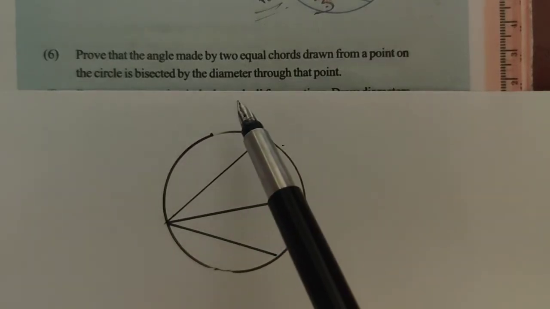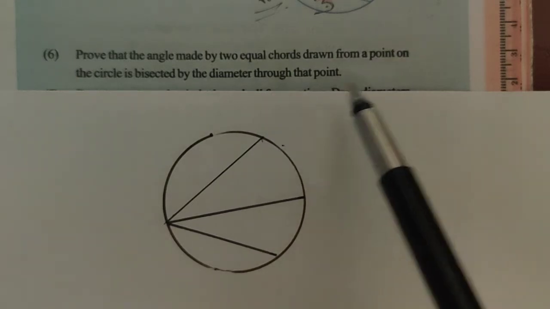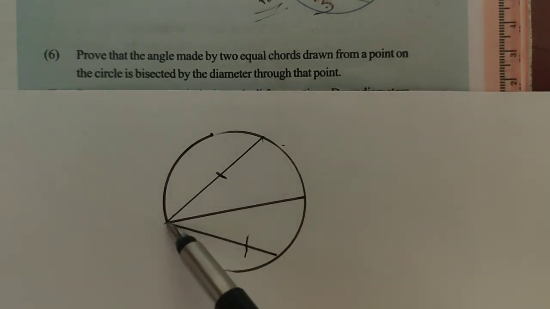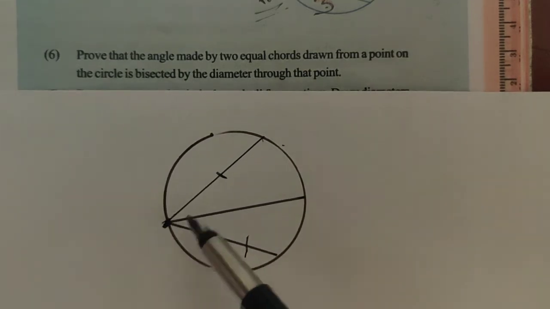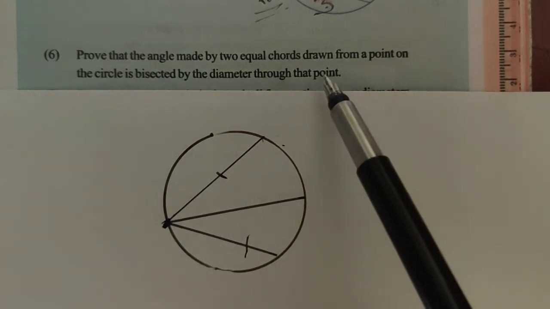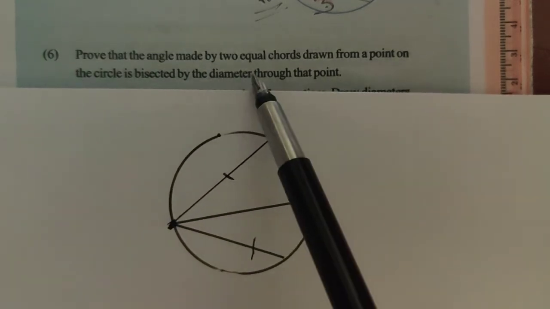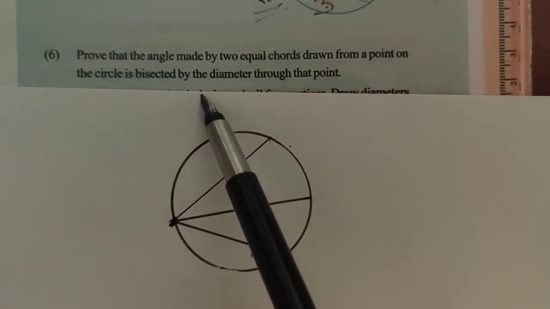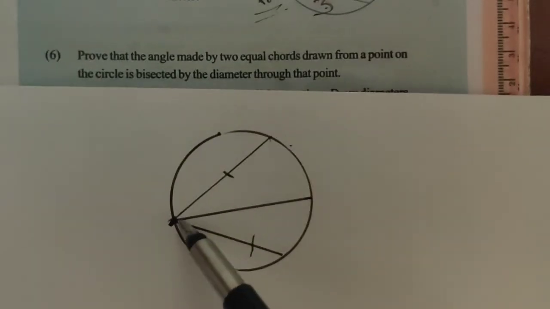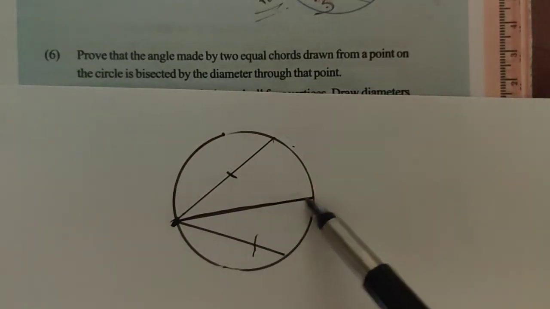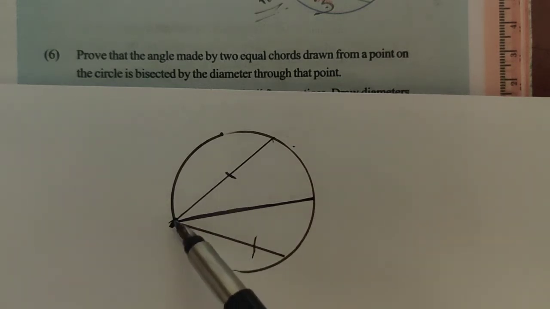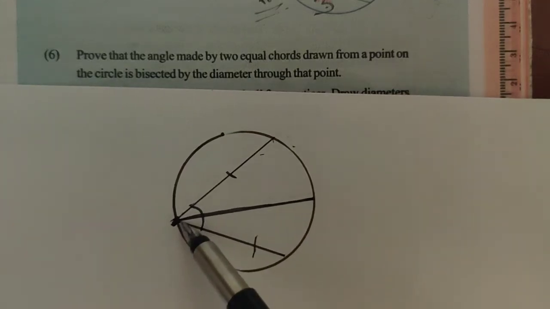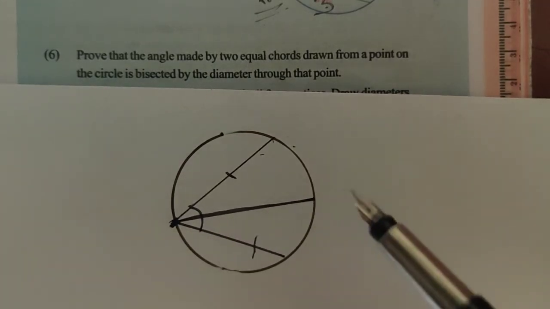Prove that the angle made by two equal chords drawn from a point. You can see two equal chords here, drawn from this point. Prove that the angle made by two equal chords drawn from a point on the circle is bisected by the diameter through that point. You can see two chords from the same point and there is an angle here, and that angle is bisected by this diameter. We want to prove that.